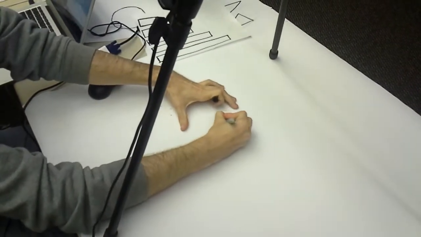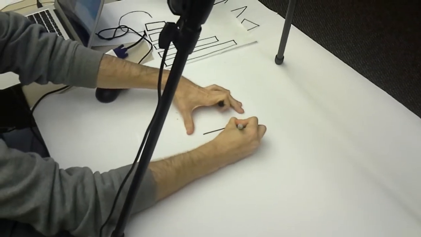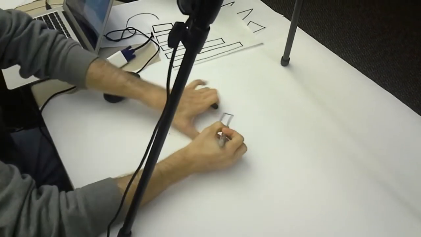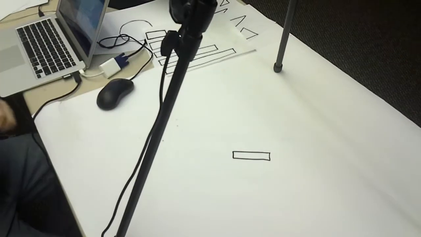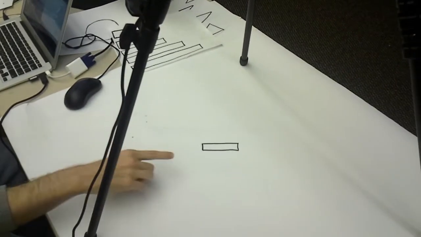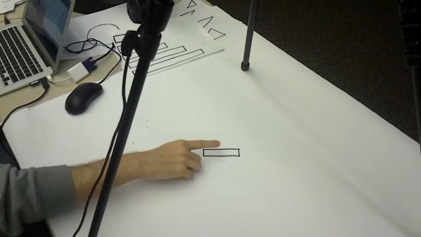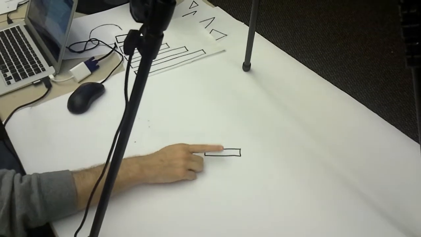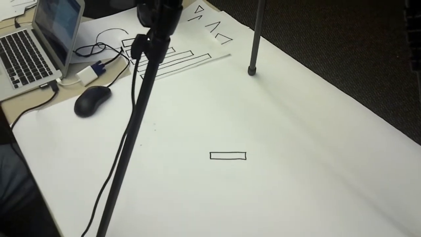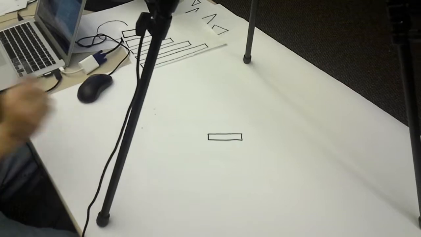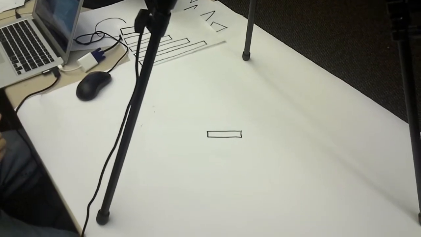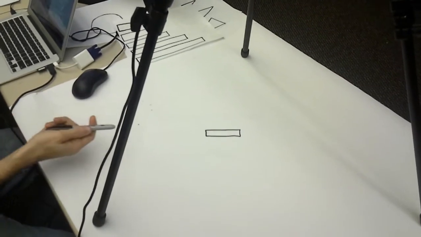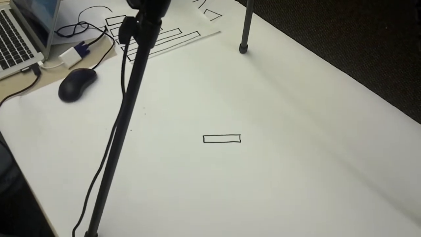So I can draw a piano key. The system recognizes it, and I can interact with it. So besides shape, it's also the pitch of the note. The key that you make is sort of determined by its size.